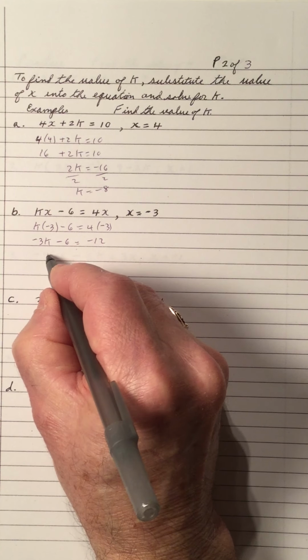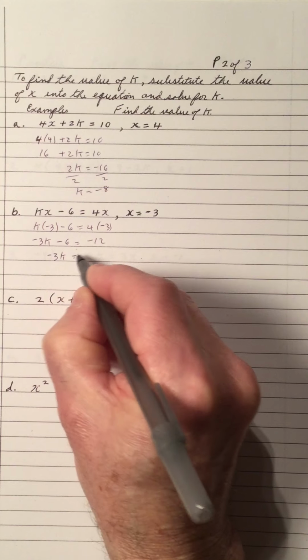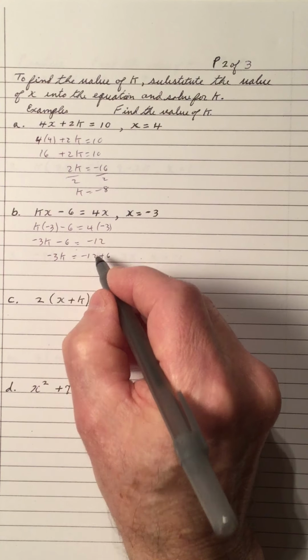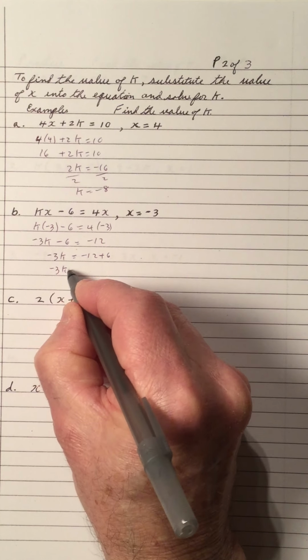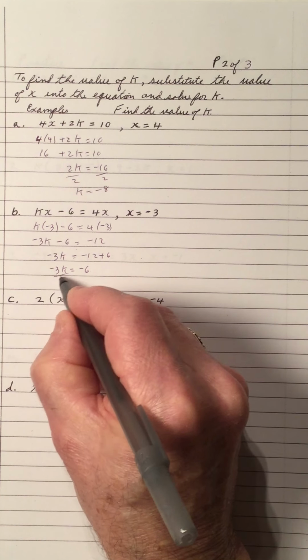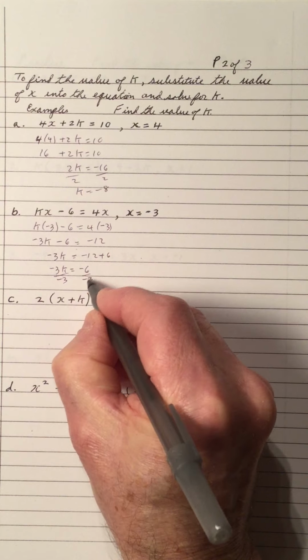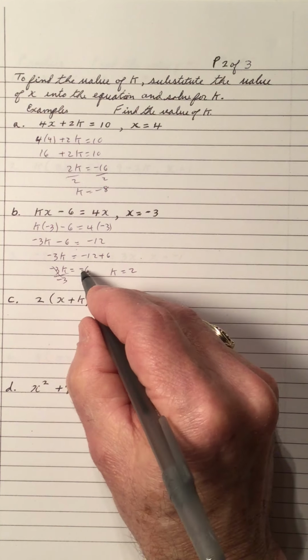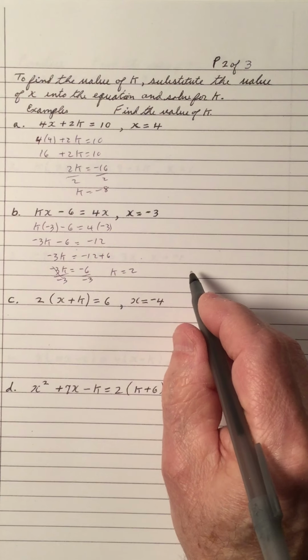And we're solving for k, so I keep the k on the left, and the numbers go on the right. -6 becomes +6. -3k equals -6. Divide by -3. So we have k equals 2. The 3's cancel out, and that's a +2.